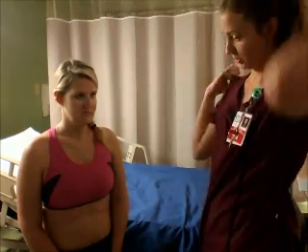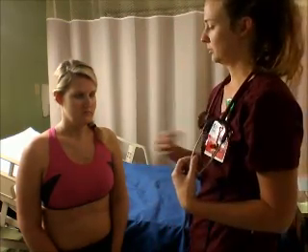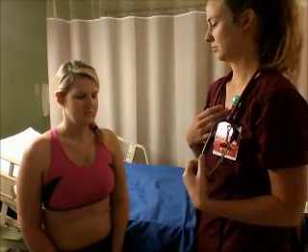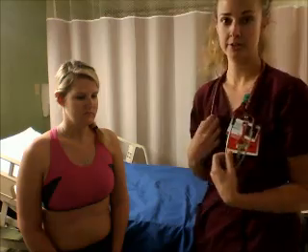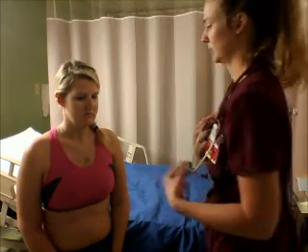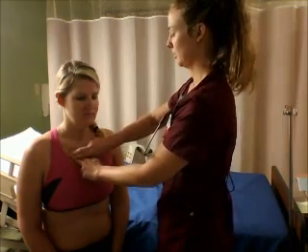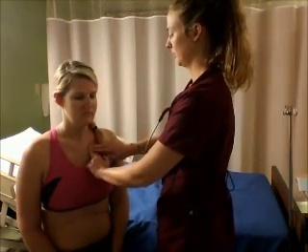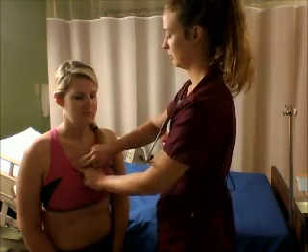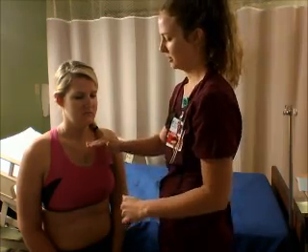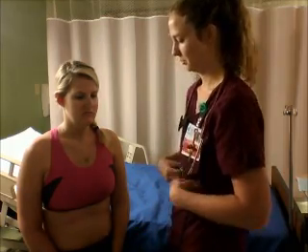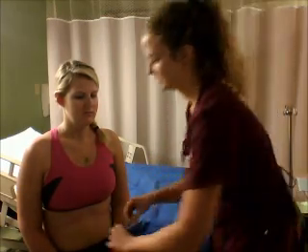Okay, and lung sounds are clear and equal bilaterally. No wheezes, no crackles, and no rubs noted. Okay, so I'm going to go ahead and percuss, checking to see if there are any abnormal sounds here. There should be resonant sounds in the top, and as we get down into the bases, it will be a more dull sound because of the visceral organs and things there.